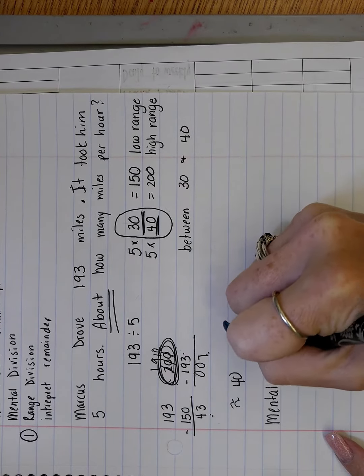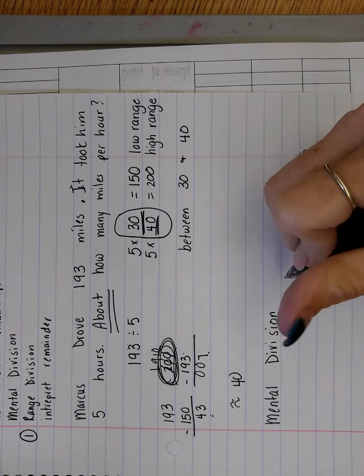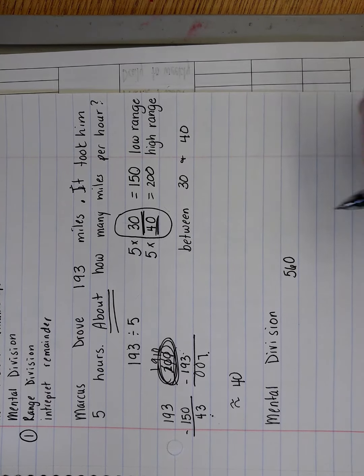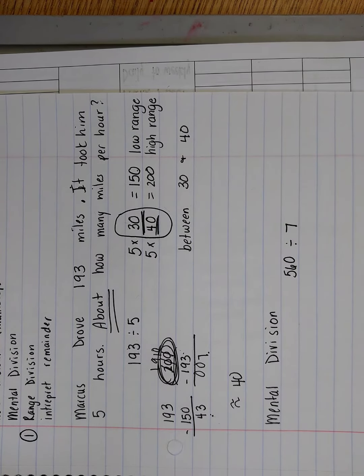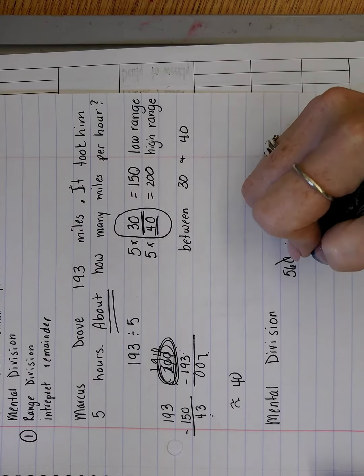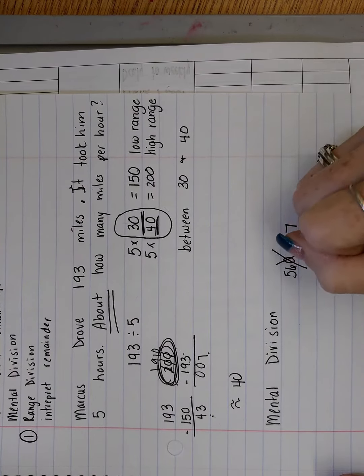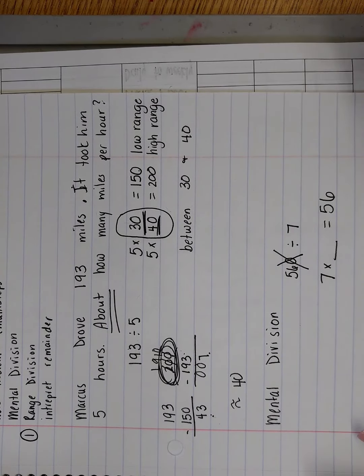Mental division is when you think of something in terms of multiplication. So for example, if I have 560 divided by 7, instead of saying 560 divided by 7, I'm basically mentally blocking out the zero right now, and I'm thinking, what times 7 equals 56?